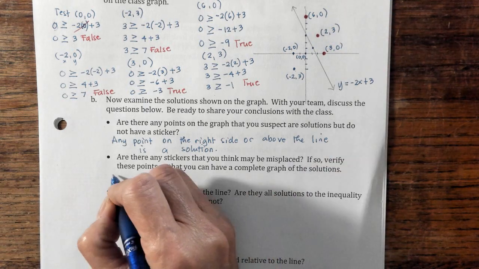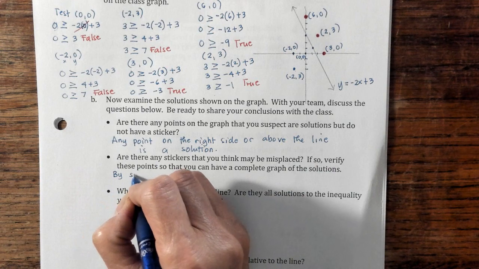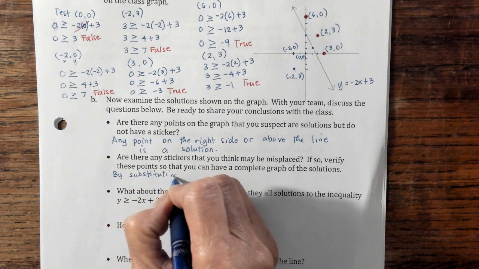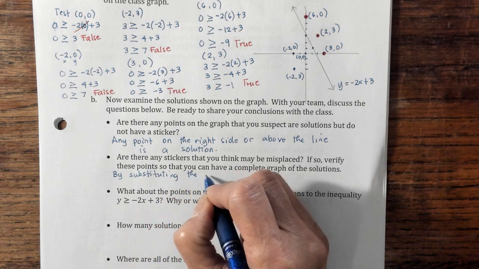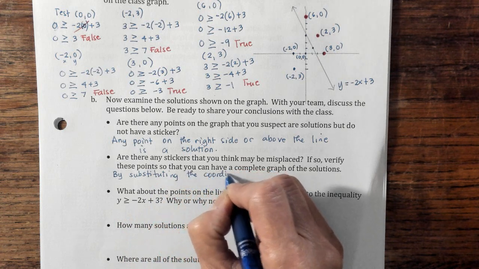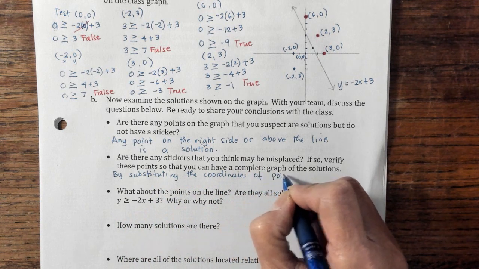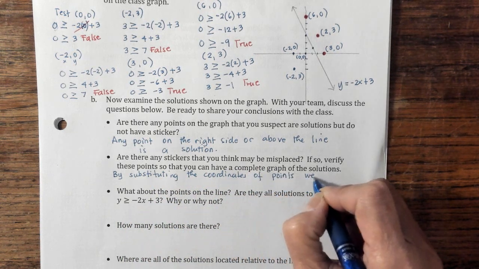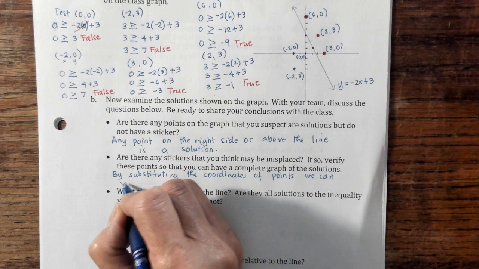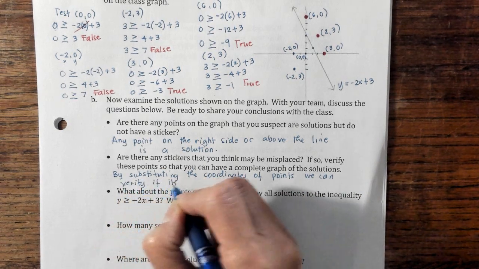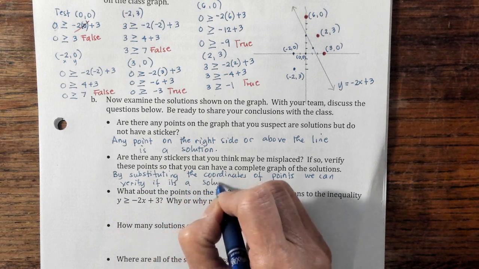So by substituting the coordinates of points, we can verify if it's a solution.